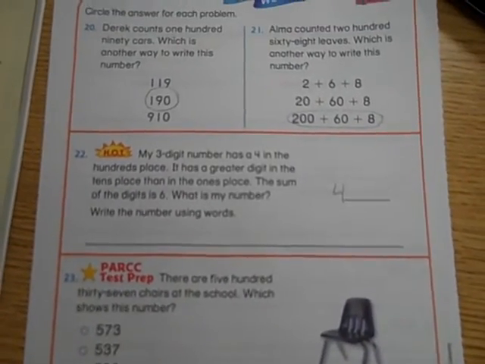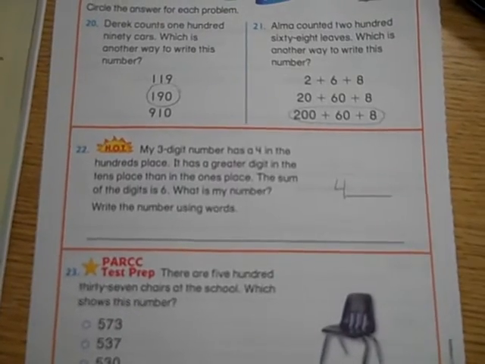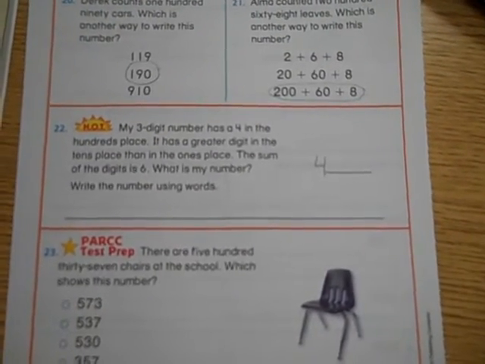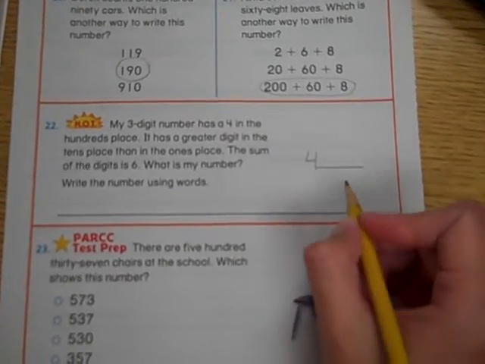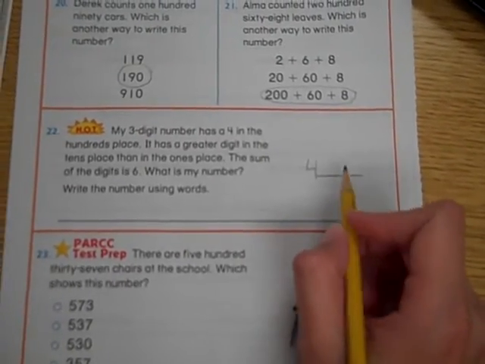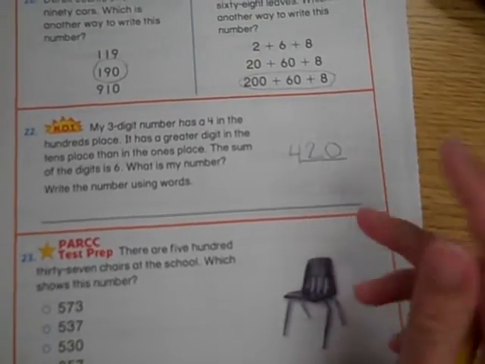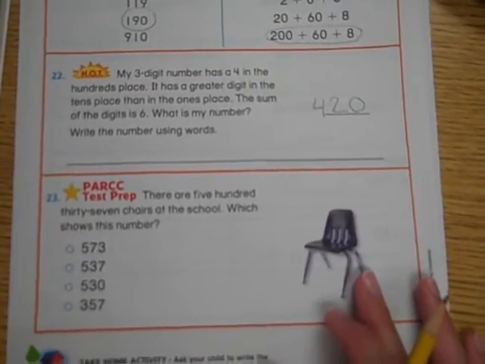If the sum is only 6, it could only be two options. It could be 1 and 1, or it could be a 2 and a 0. Since it says that there's a greater digit in the tens place, we know that the tens place and the ones place cannot be the same, which means this must be the 2 and this must be the 0. Then have your child write it using words.